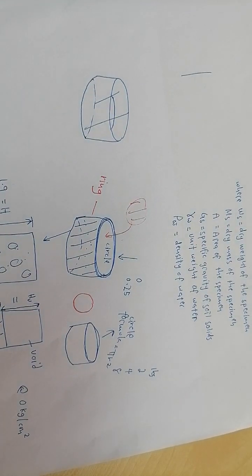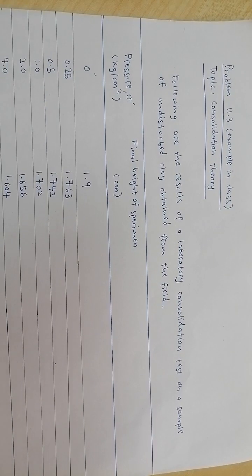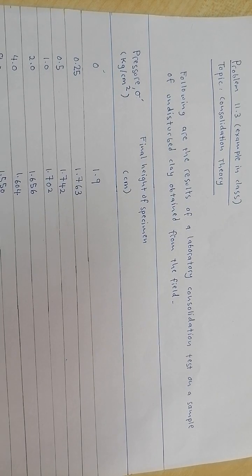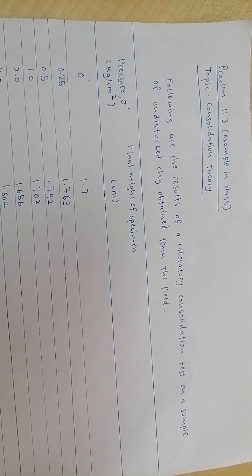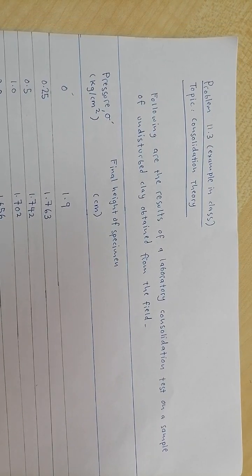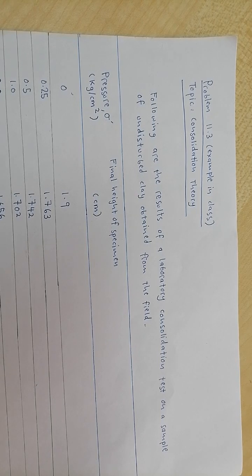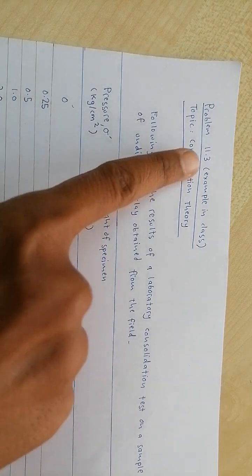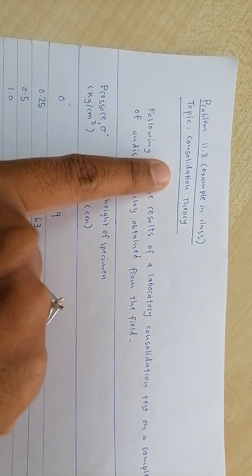Now I think we can proceed with the example that we want to do in this video. I took this example from the Principles of Geotechnical Engineering book by Braja M. Das. It is problem 11.3 under the topic Consolidation Theory.